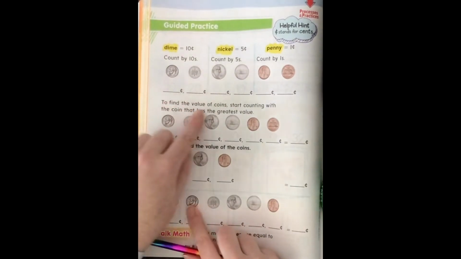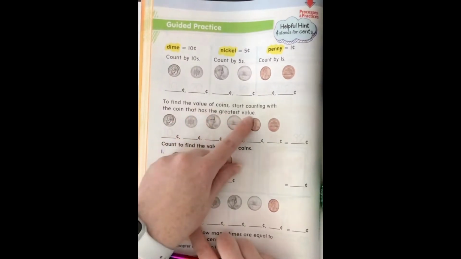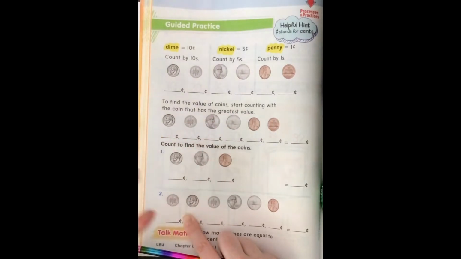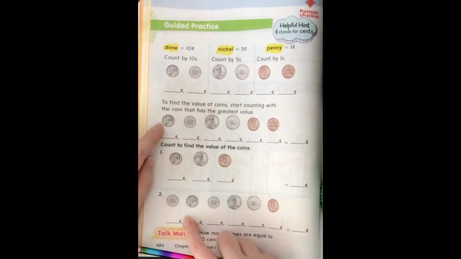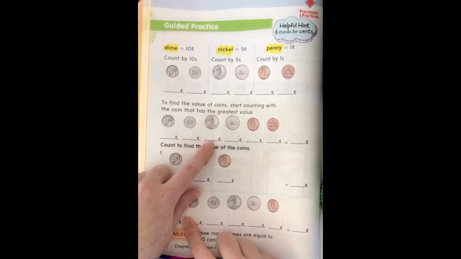To find the value of coins, start counting with the coin that has the greatest value. So the greatest value is the coin with the biggest value, the most. So that is our dime. The dime is worth 10 cents. So here we have 2 dimes, 10, 20. Now we have a nickel. A nickel is worth 5 cents, so we need to add 5.